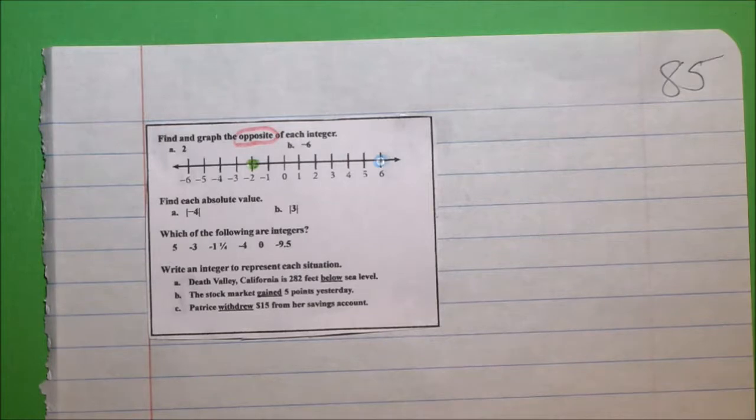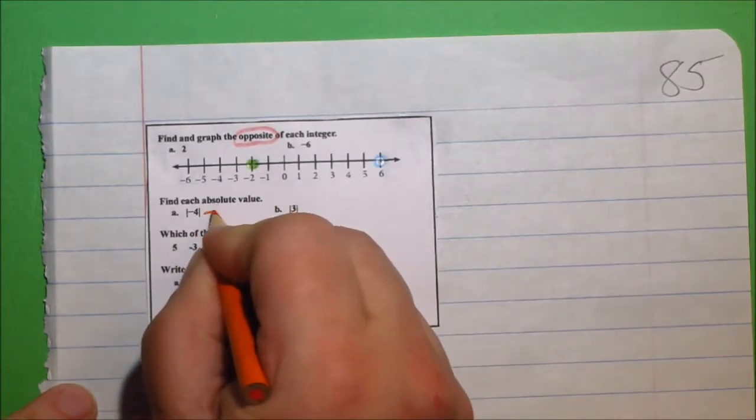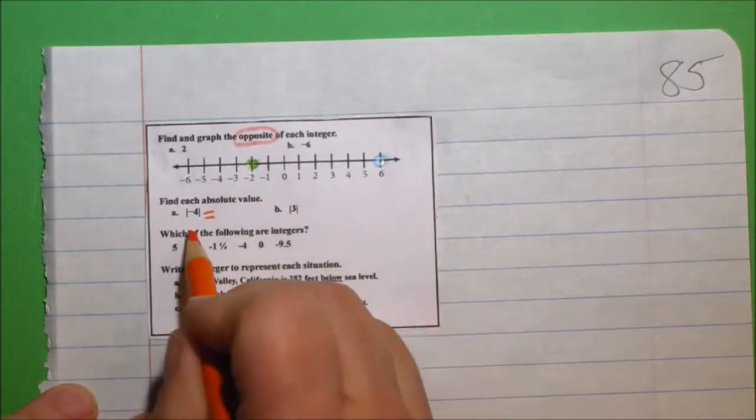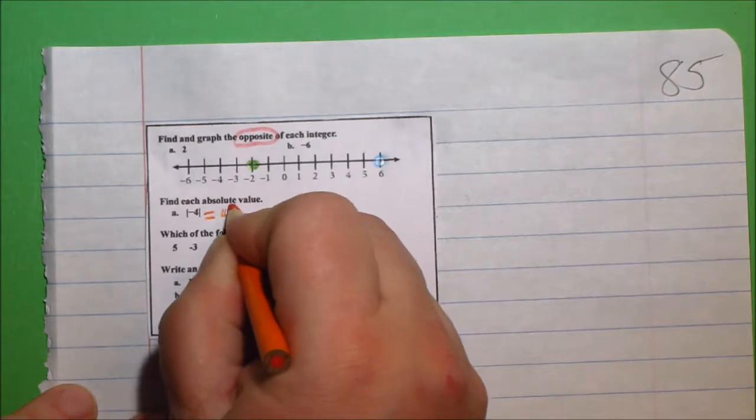Okay? All right. The next one says, find each absolute value. Well, we just learned about absolute value, didn't we? All right. So the absolute value of -4 is, and we use an equal sign here, because the absolute value of -4 does equal 4.